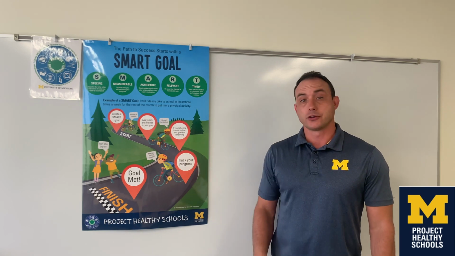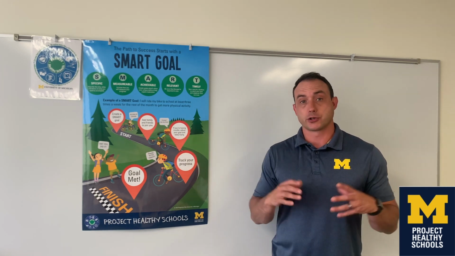Oftentimes, maybe in the next week or two or a month or even up to a year. But a short-term goal usually leads to that long-term goal. Usually long-term goals are bigger and maybe harder to achieve all at once, so it takes a series of short-term goals to get to them. So today we're going to be focused on short-term goals, things that we can accomplish in the near future.